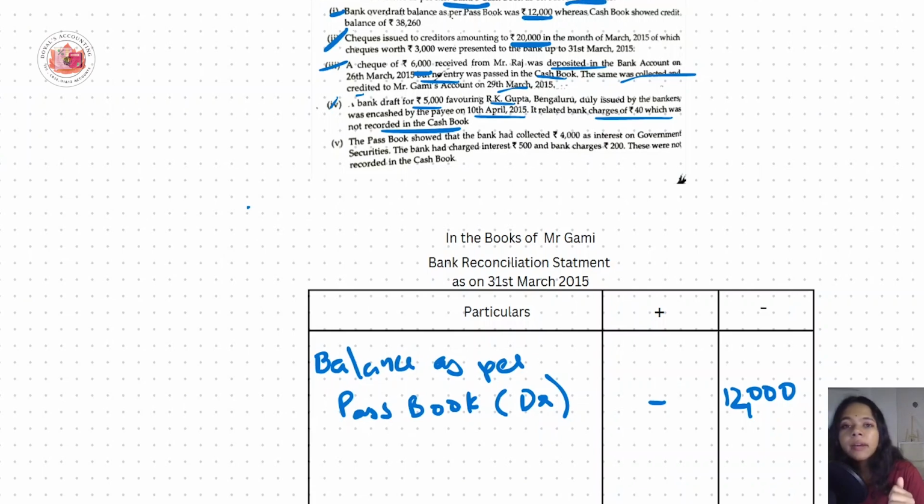It will not affect our cash book nor will it affect our passbook because we have already made the payment. So this 5,000 rupees, since it's a bank draft, we won't be recording it in our bank reconciliation statement. However, this bank charge of 40 rupees was not recorded in the cash book.